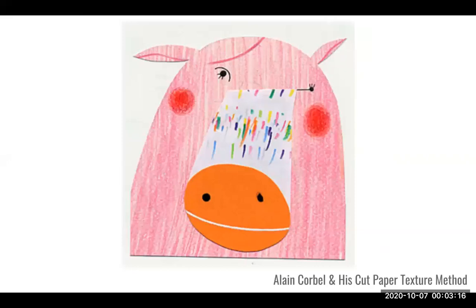This is Elan Corbell, and he's actually a former teacher of mine, and he taught me a lot about collage. I really had fun working with him because he taught me that in collage, there is this anything-goes kind of mentality as far as the way that we use texture, even more than just paper.